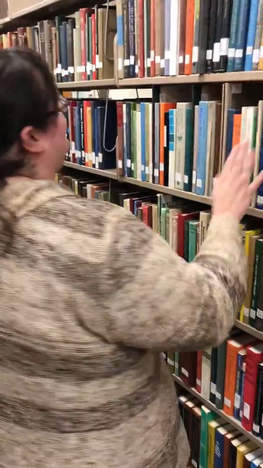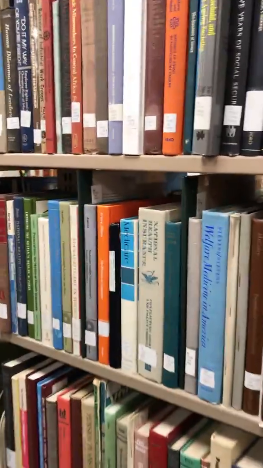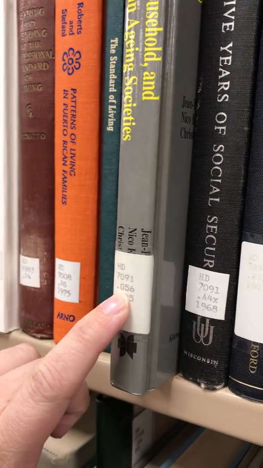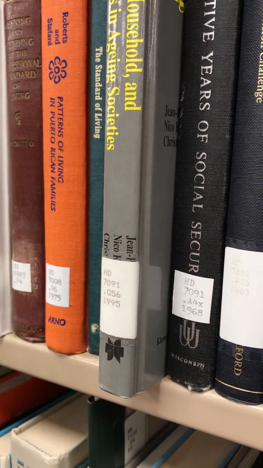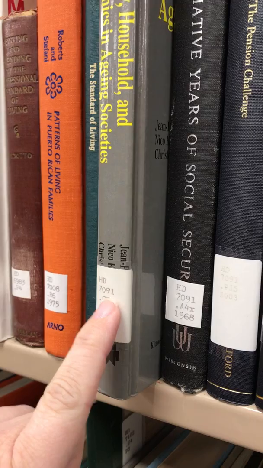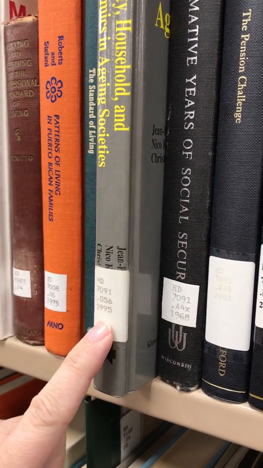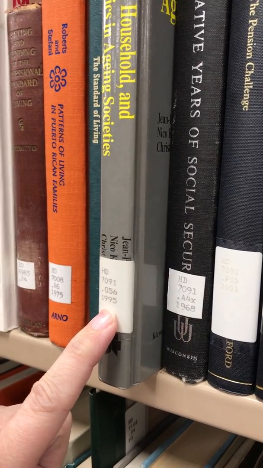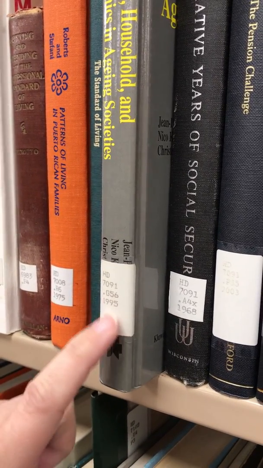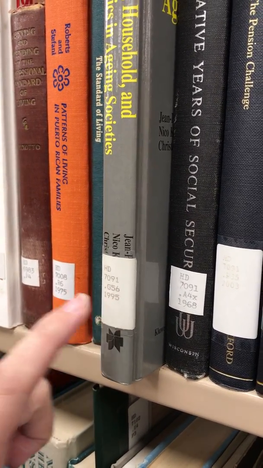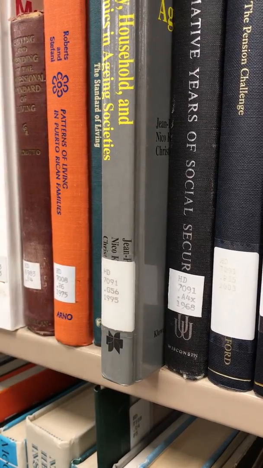So then I'm going to go through the books here. 7091, I knew it was something like that. And I have the call number. And then I just look at the next part, G56. So I'm looking past the numbers to my first part, and then you break it down and go to the next part. And then I'm looking for the year or the next part in the call number. Guys, this is the year. Some books have the year in the call number.